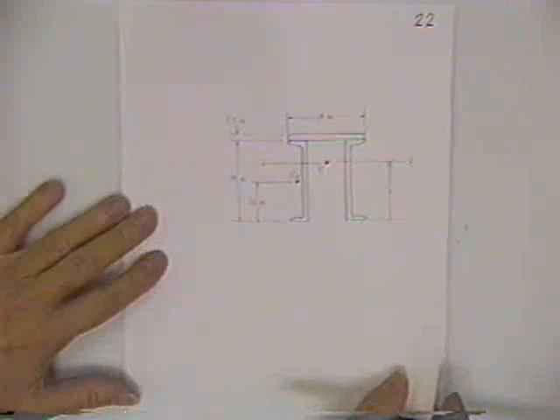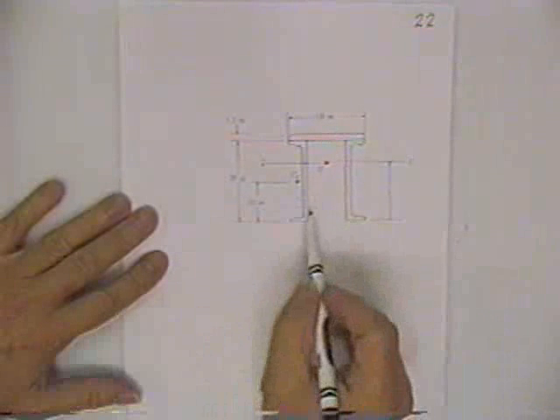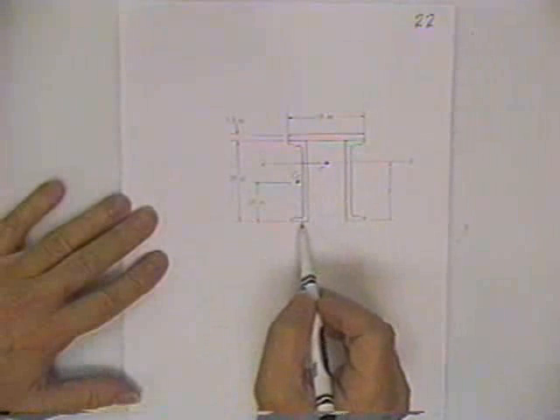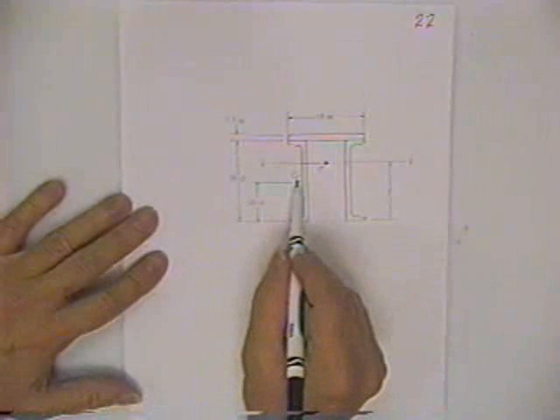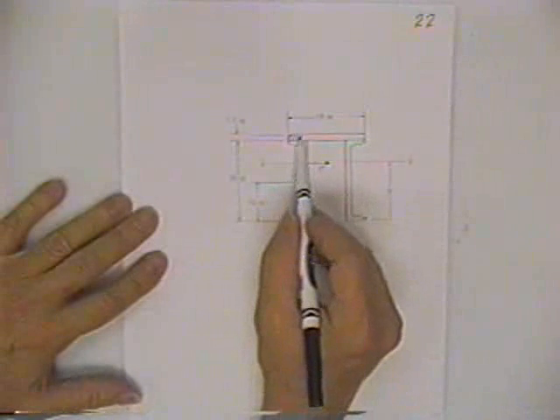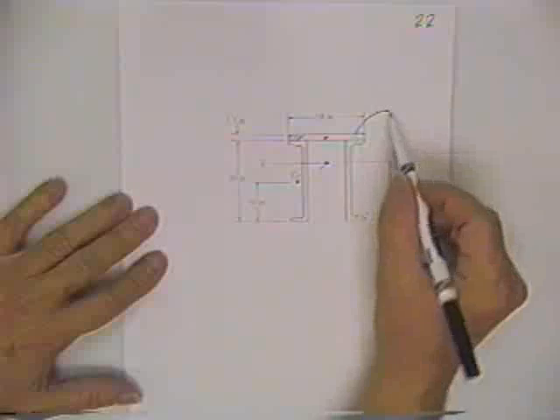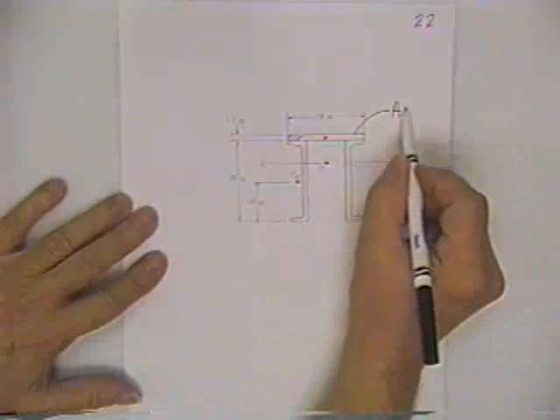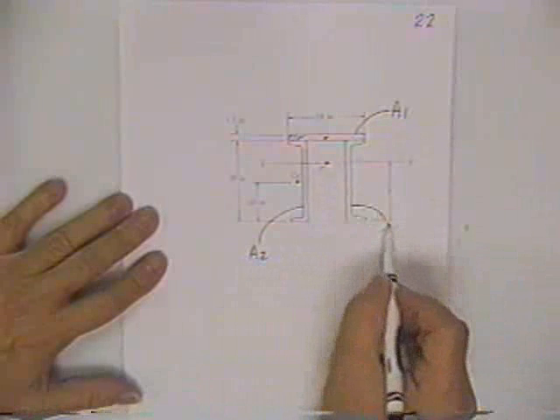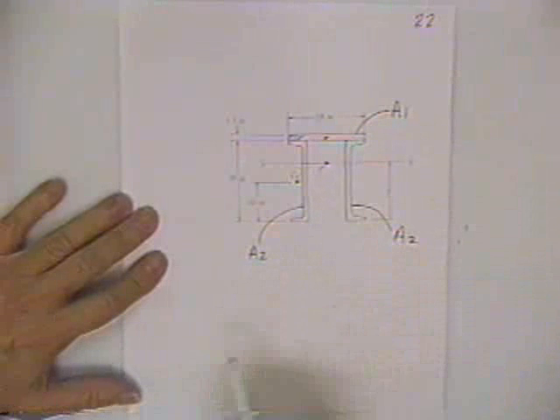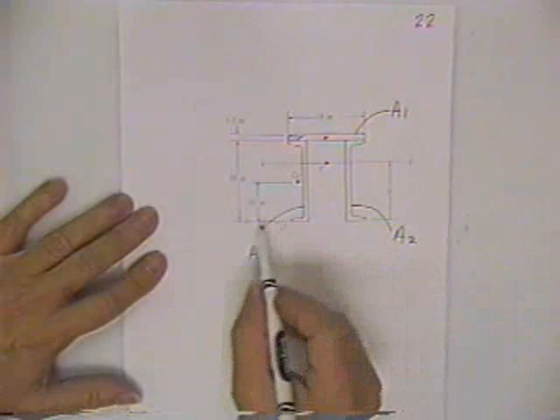Here's one where we have a couple of channels and a plate. In this case, the channel is 20 inches deep. We know where the centroid is. The plate is 18 by 1.5 inches. We know where the centroid is. If we call that area 1, we call this one area 2, and here's just another area 2, which we probably ought to be able to put in there, same numbers.